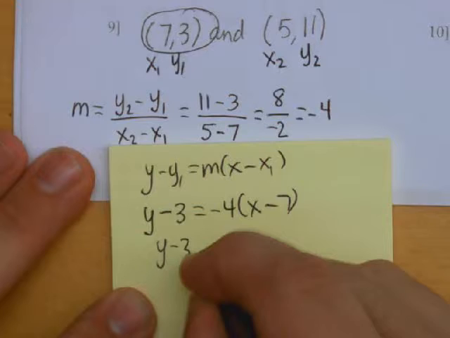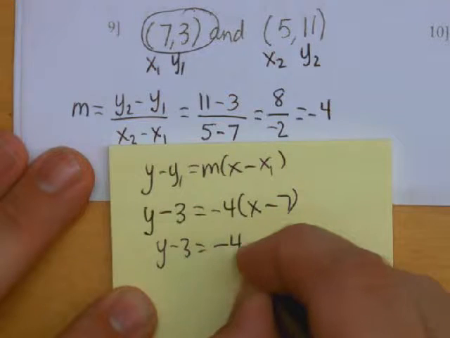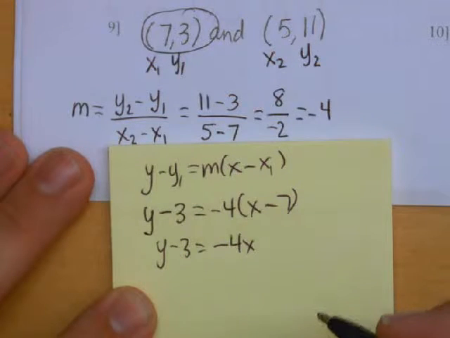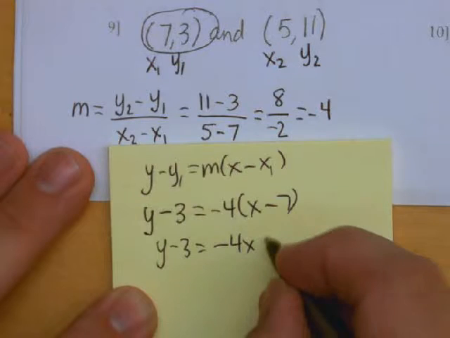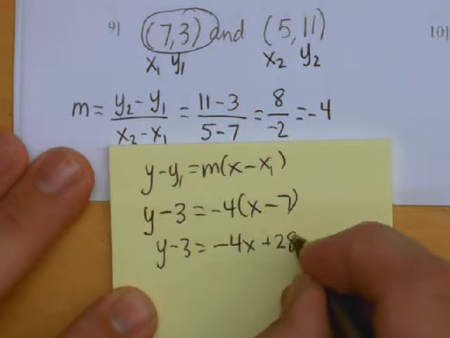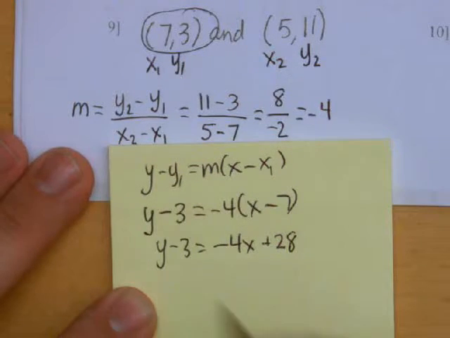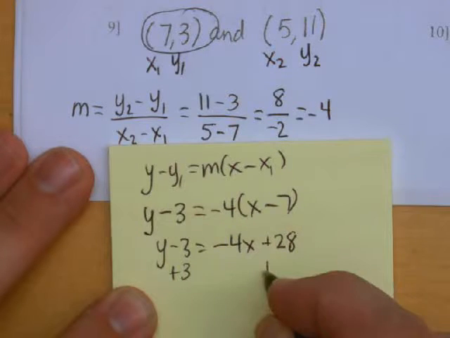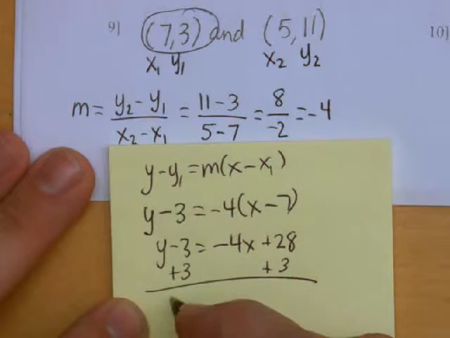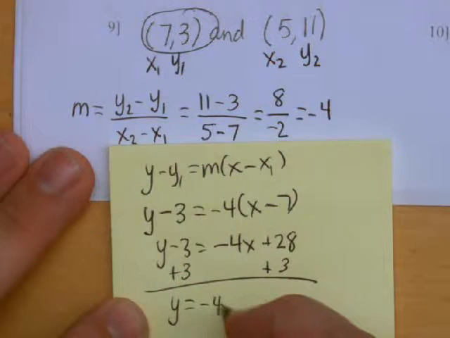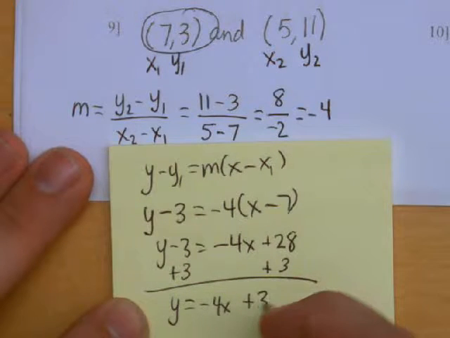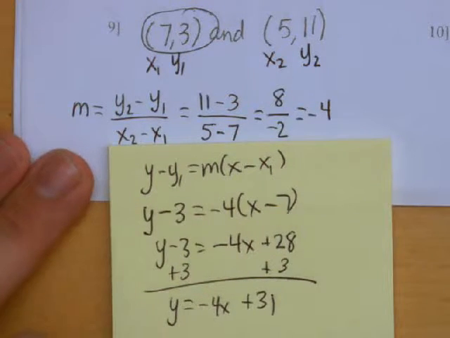Then to solve for y, I first need to use the distributive property over here. Negative 4 times x is negative 4x. Since I have negative 4 and a negative 7, I get positive 28. Add 3 to both sides. Y equals negative 4x plus 31.